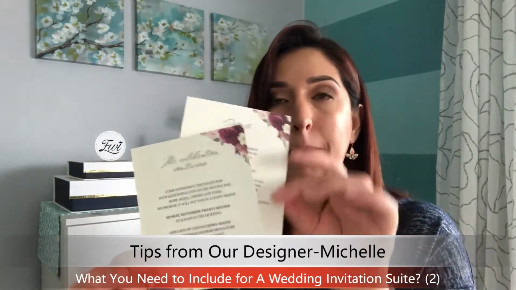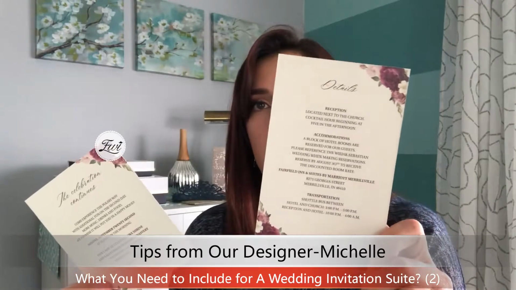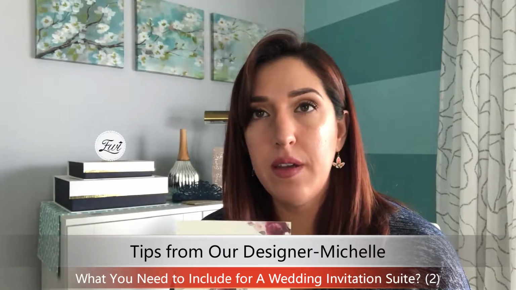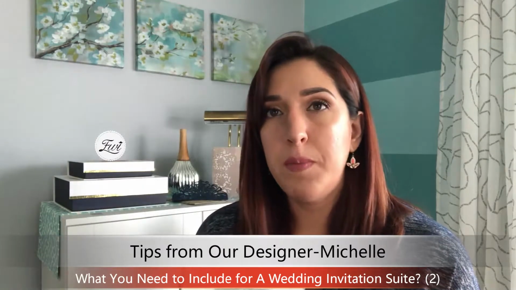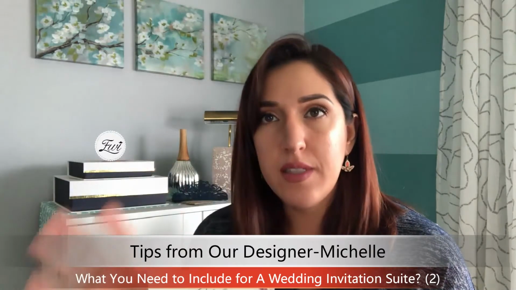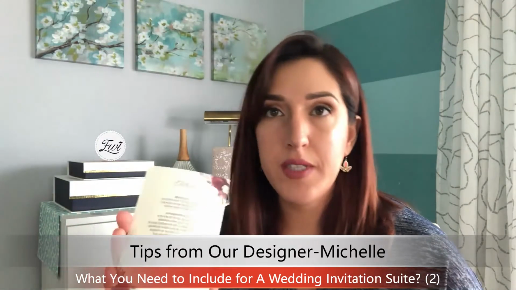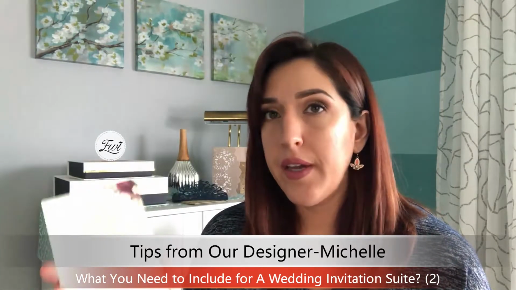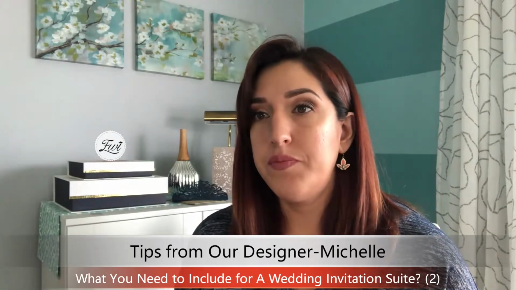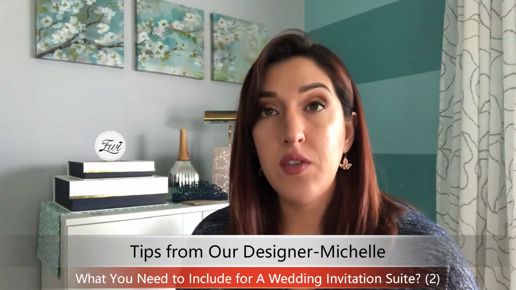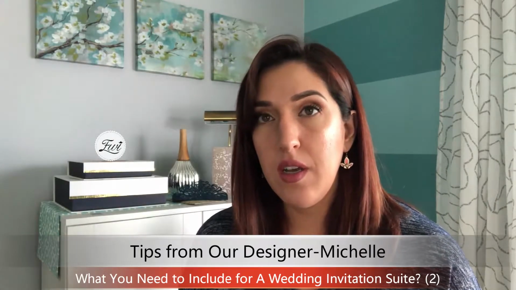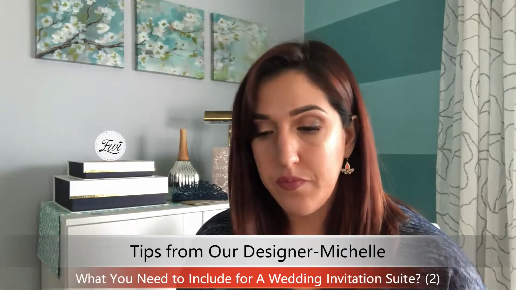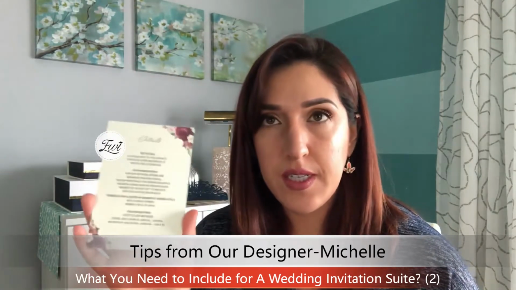So this one would be considered a large enclosure, and this one is usually reserved for the details. Typically you'll see at the very top it'll say the details. You can put hotel accommodations, map to the venue, parking information. I've also seen transportation and shuttle information, pre or post wedding activities, and also brunch details. So that's the large enclosure, the details card.